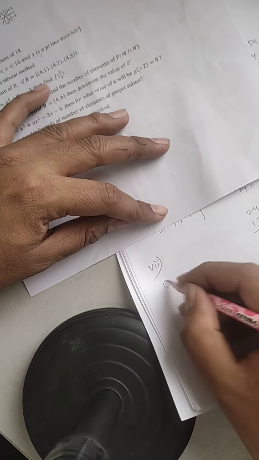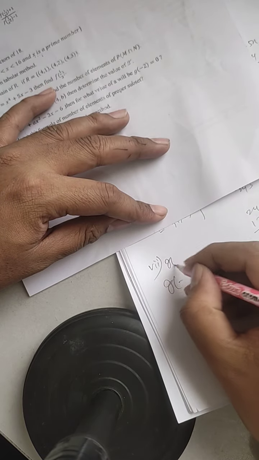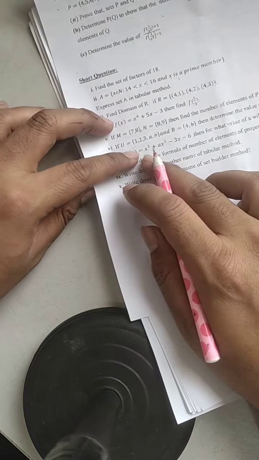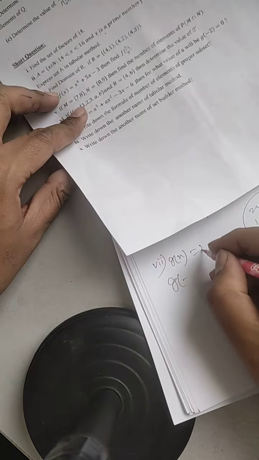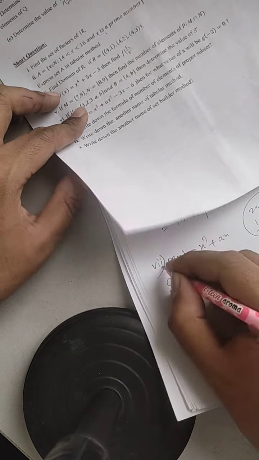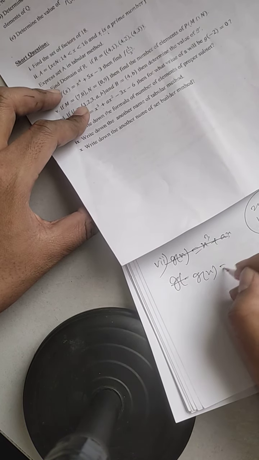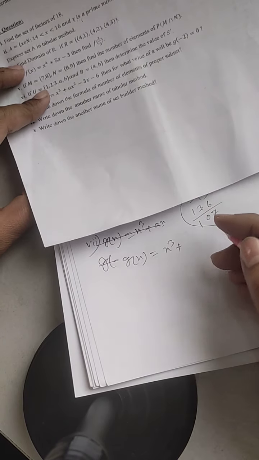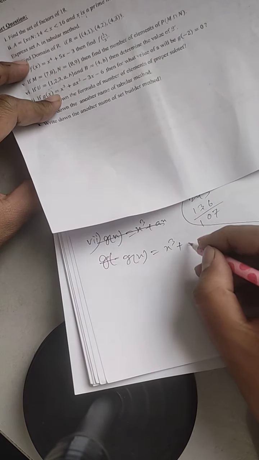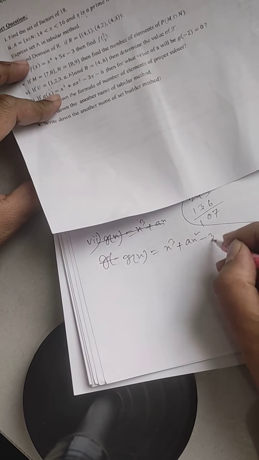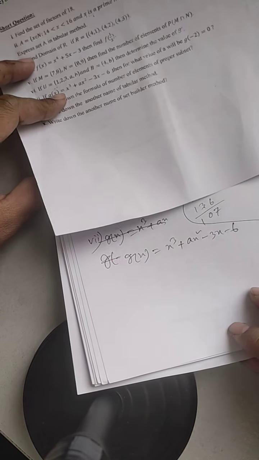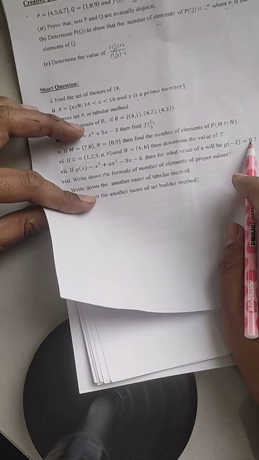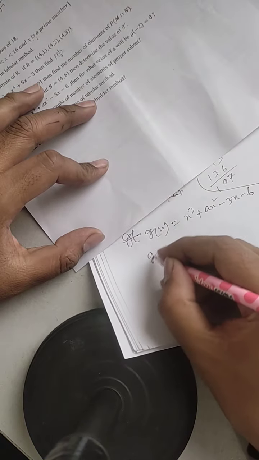So g of x is equal to x cube plus ax square minus 3x minus 6, and we have to find the value of g of minus 2.